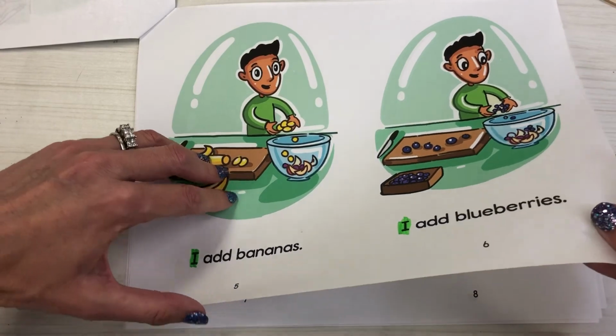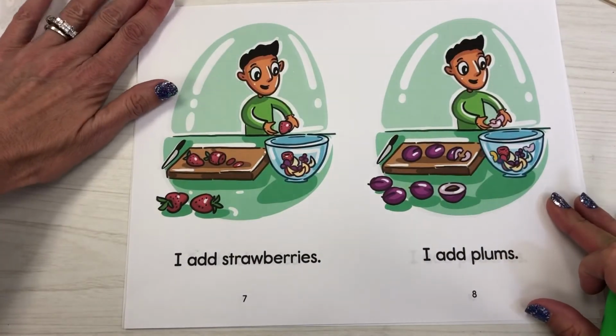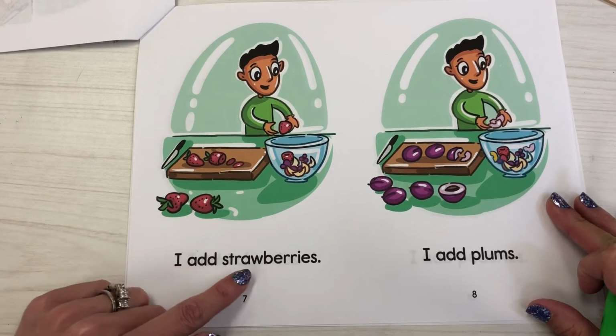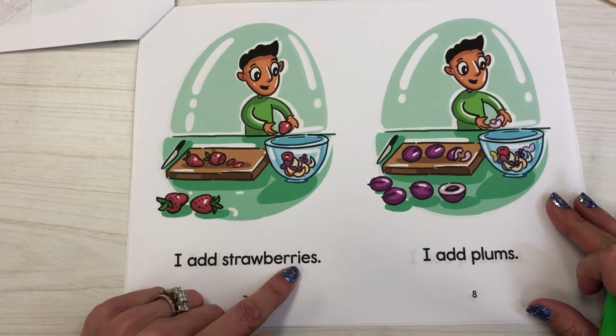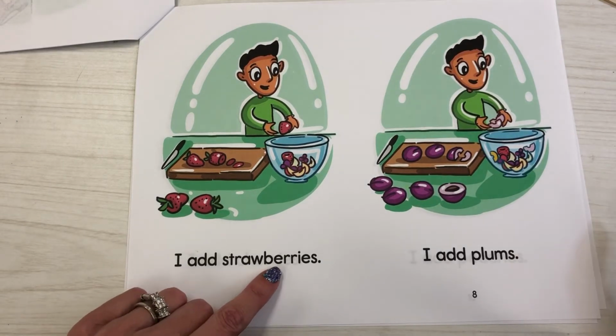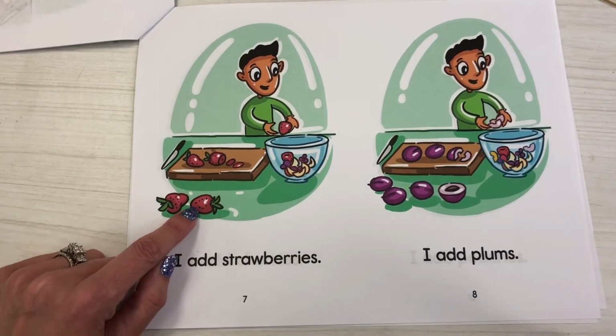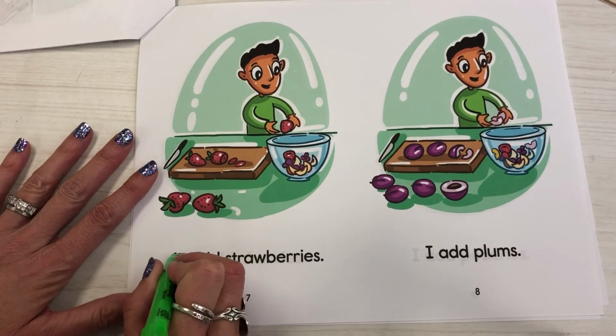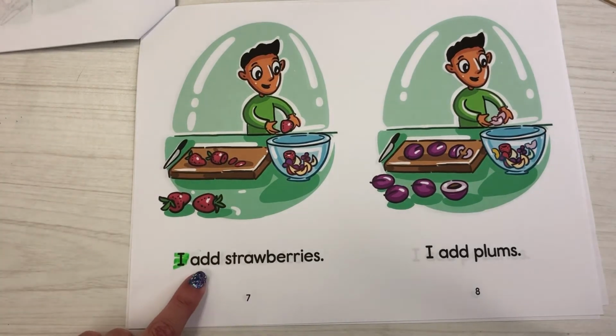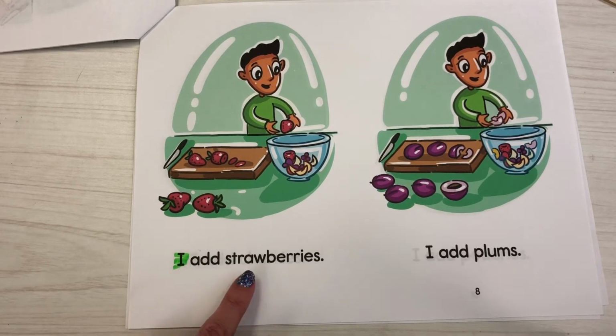Let's look on page number 7. I add strawberries. Strawberries. Looking at the picture, am I right? Yes, I is a sight word, so I'm going to highlight. I can read the word add because I know that A says A and D says D. Add, add, add. I add strawberries.